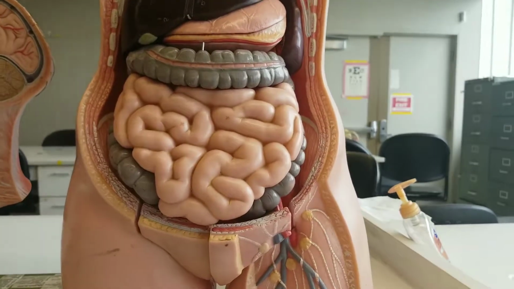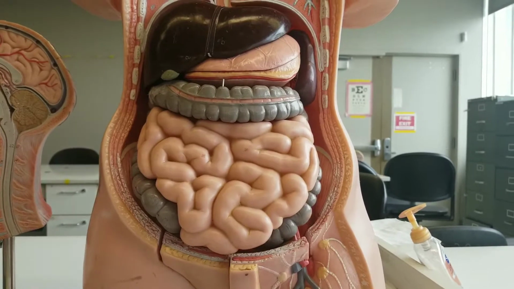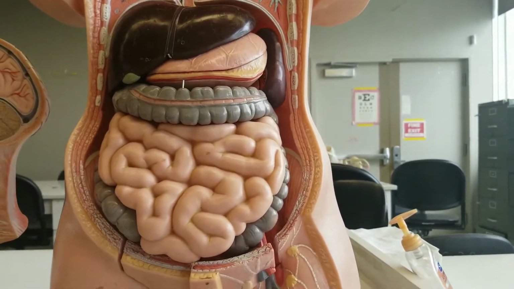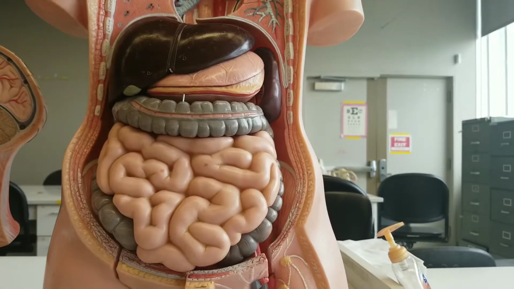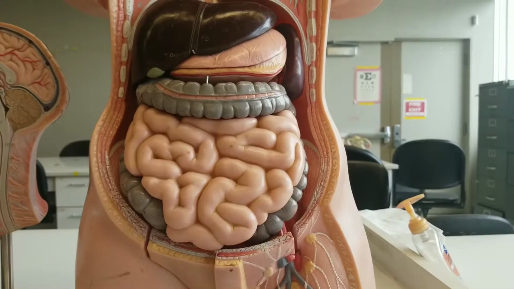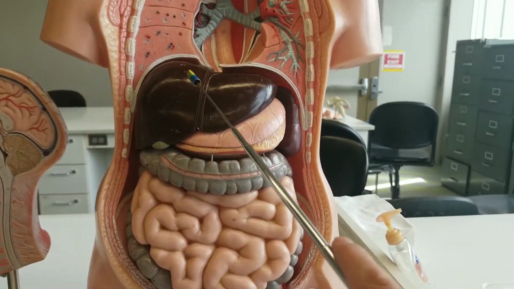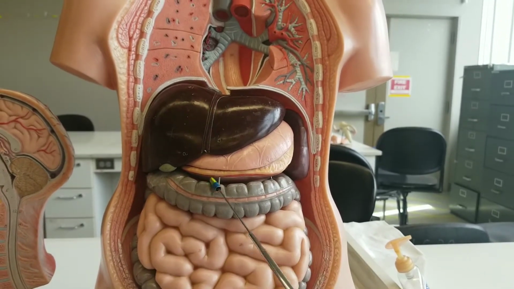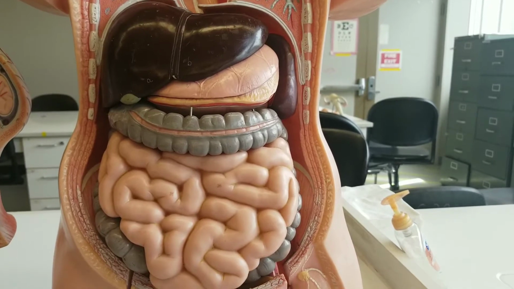Hey everyone, we're continuing our look at the digestive system. Here we're going to focus on the peritoneum and the mesenteries that they form. So if you recall, peritoneum is a type of serous membrane. These digestive organs need to be protected and lubricated, so many of these larger and anterior organs are surrounded by a peritoneum, by a serous membrane.